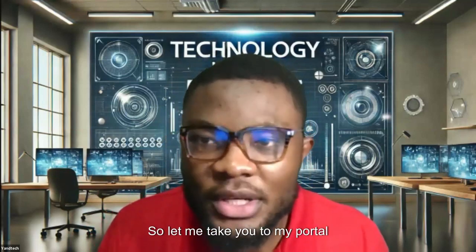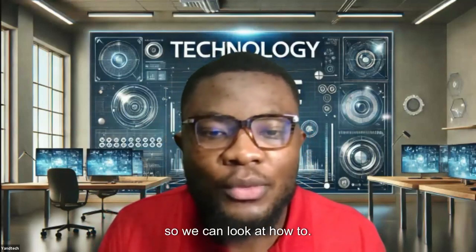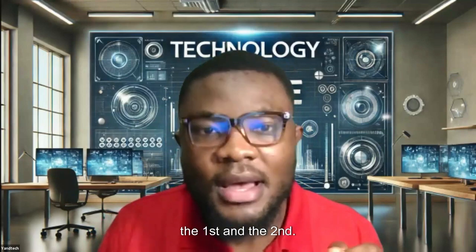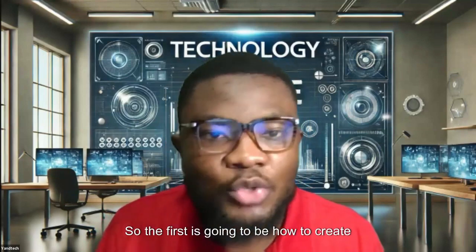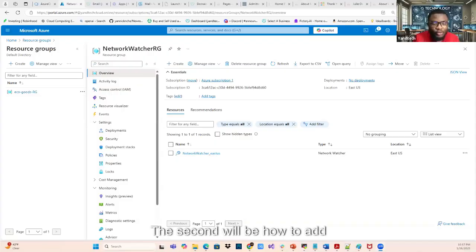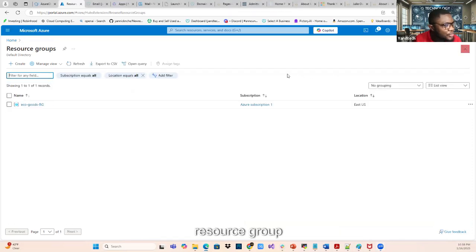So let me take you to my portal so we can look at how to do the first and the second. The first is how to create a virtual machine using command line interface. The second will be how to add a data disk to the virtual machine using command line interface. And in the third part, we are going to connect to the virtual machine and initialize the data disk.